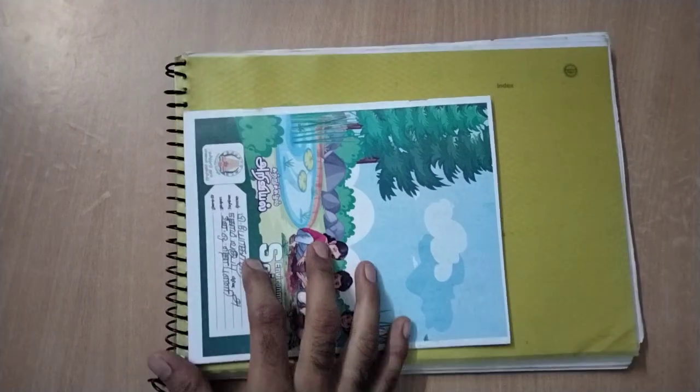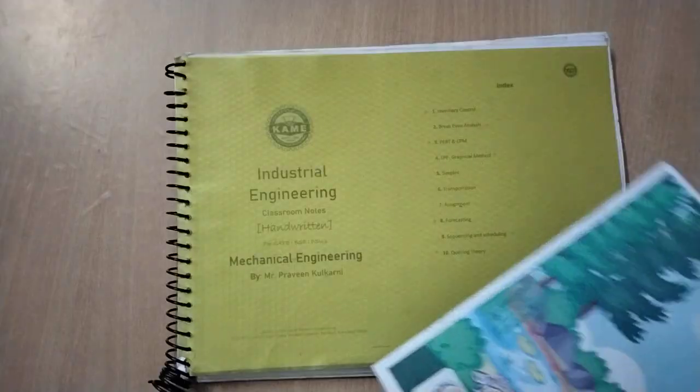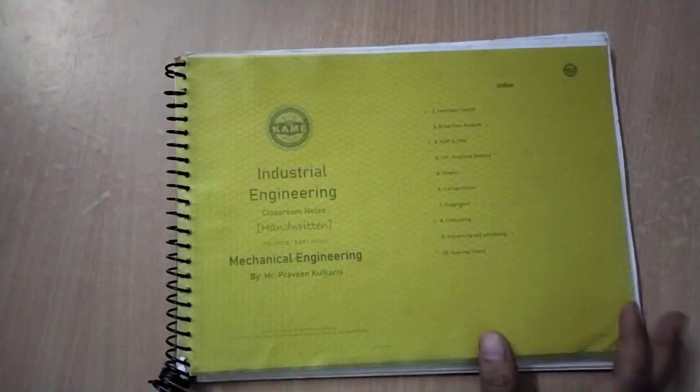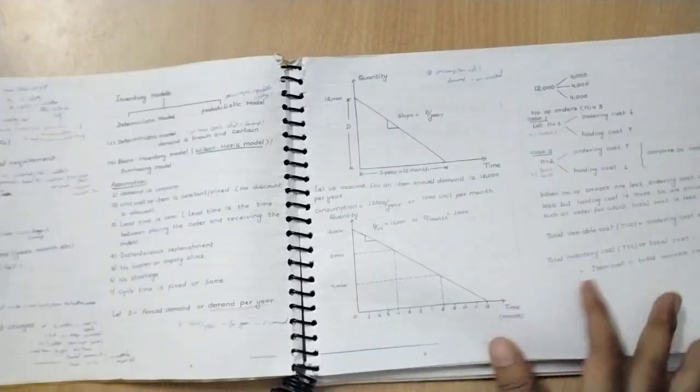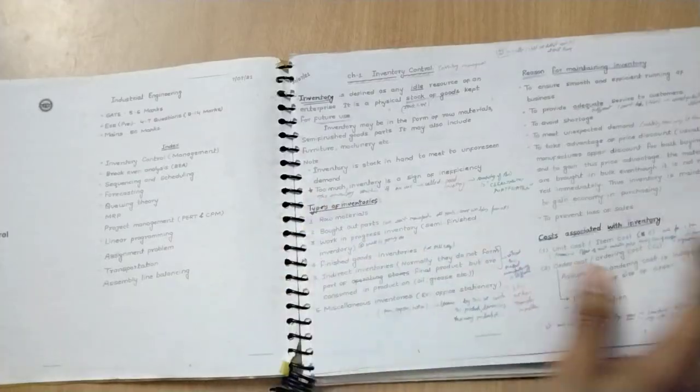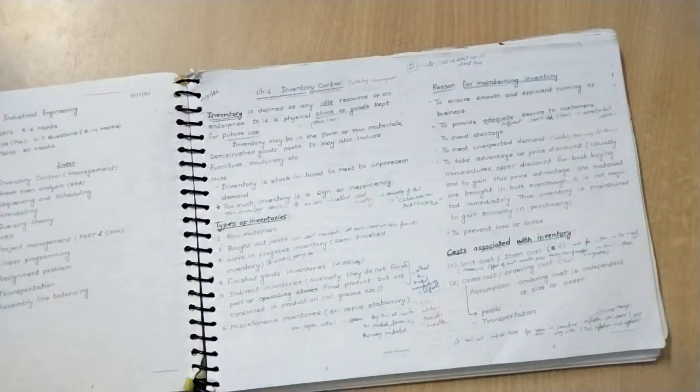And guys, now we are just going to continue the industrial engineering. The next, it means continuation, okay? And before that, I told about each and everything about what inventory is, how inventory is being managed, and the reasons for maintaining inventory.